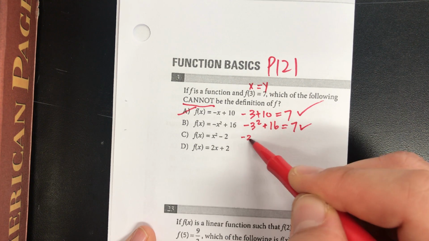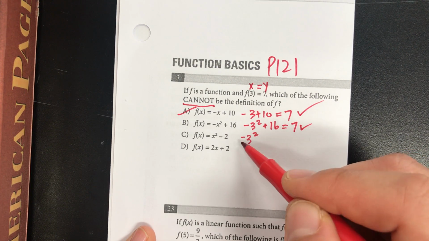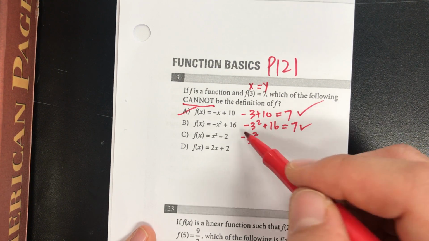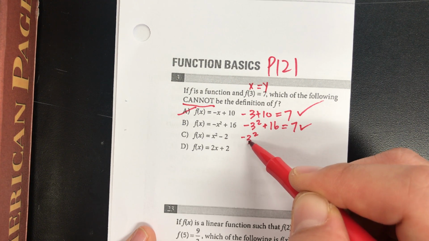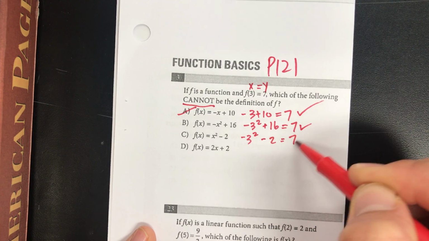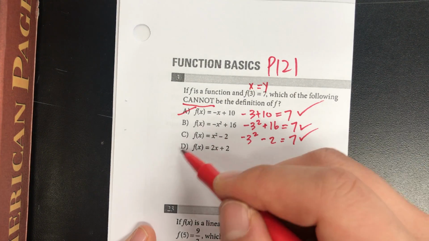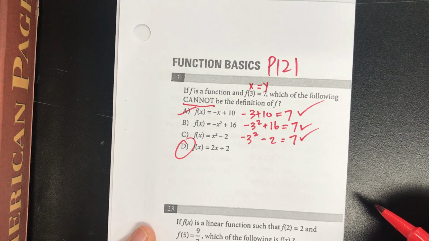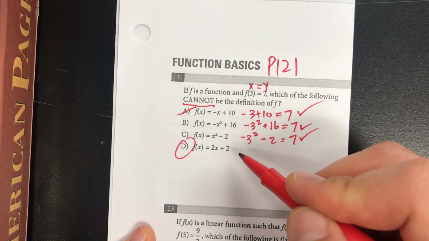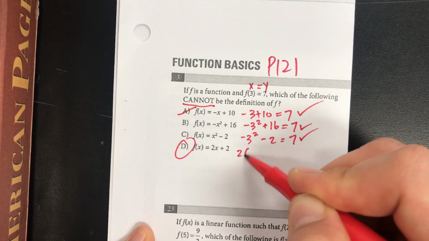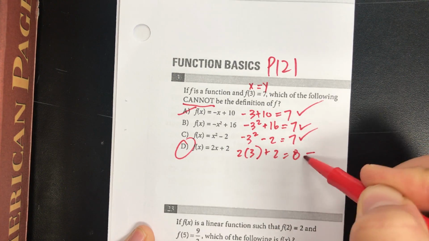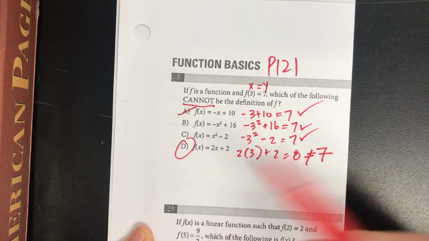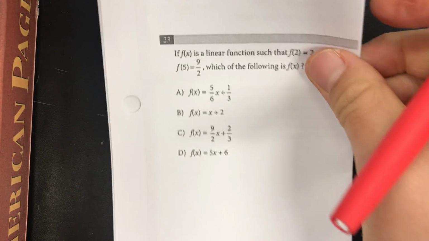Put a negative 3 here again. Negative 3 times negative 3 is positive 9, minus 2 is going to equal 7. That one works. And then this one is going to be the answer by default, with process of elimination. But if you want to try it out, put in the 2 times 3. That's going to be 6 plus 2 equals 8, not 7. Therefore, D is the correct answer.